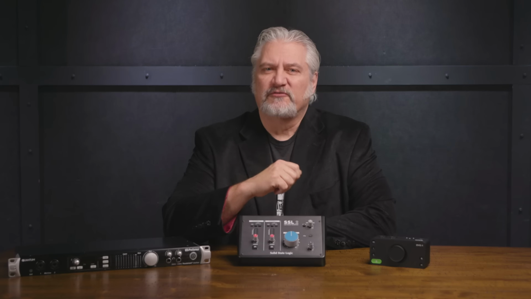So let's take a look at some of the characteristics of an audio interface. The primary function of an audio interface, as I mentioned, is to get sound in and out of your computer or other device. An audio interface does this using what are called analog to digital converters on the inputs and digital to analog converters on the output.